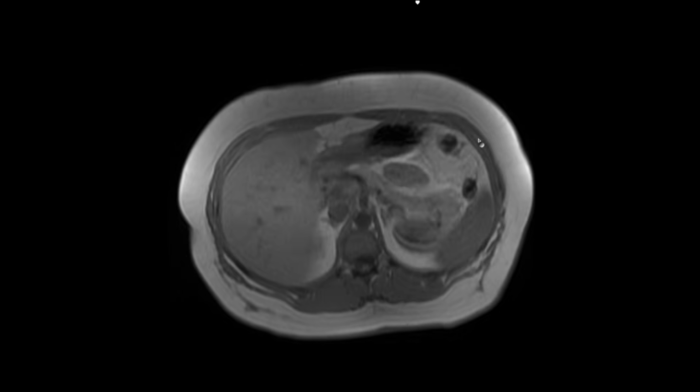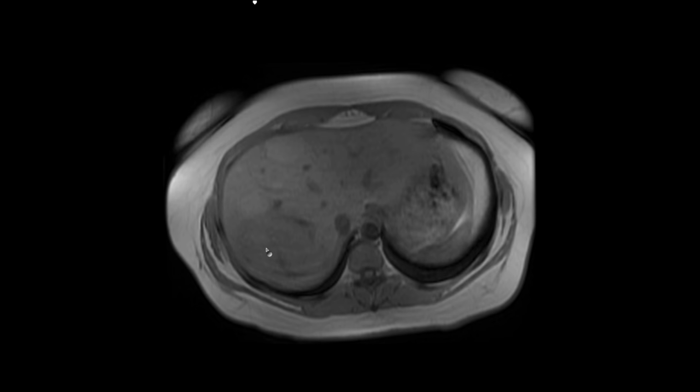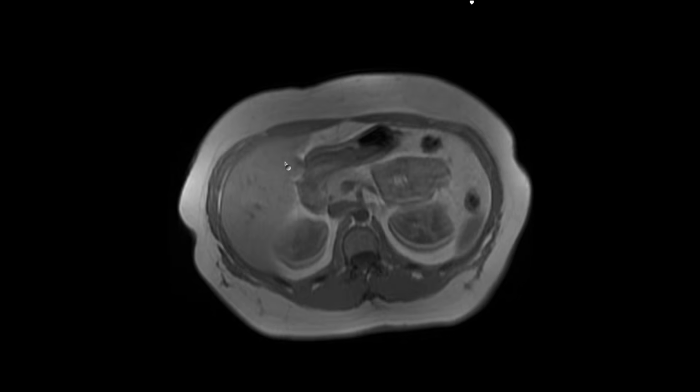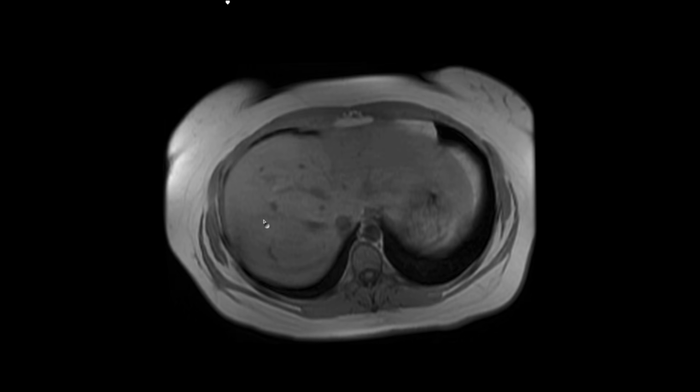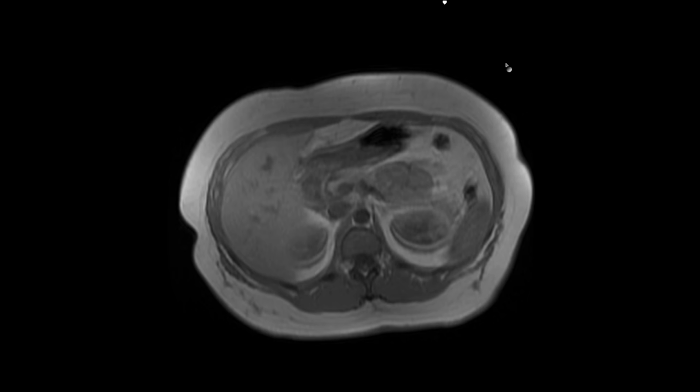So here on the in-phase images, we can see that this is slightly T1 hypointense posteriorly here, and these ones are slightly T1 hyperintense. This one is relatively T1 isointense. This is the one with that central scar. And none of them had fat. None of them looked darker on the out-of-phase images that we just looked at.